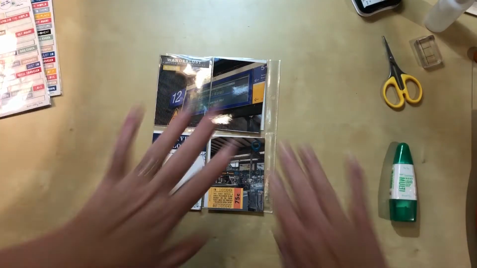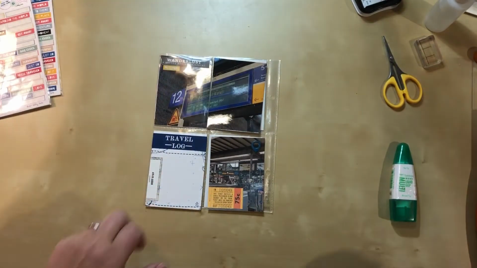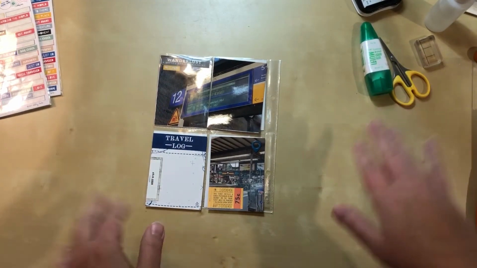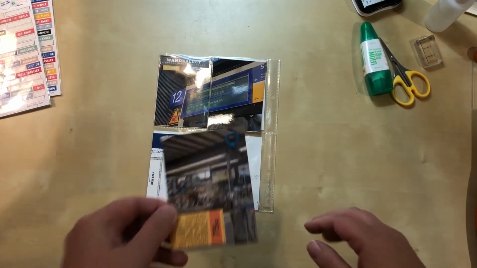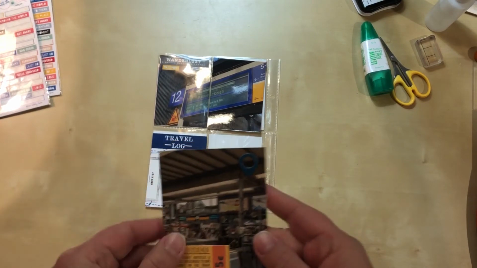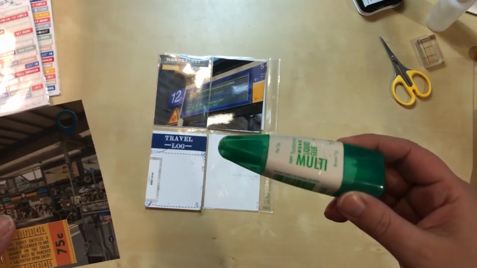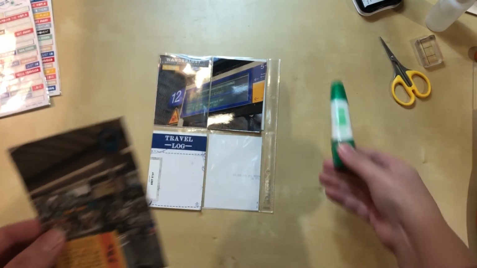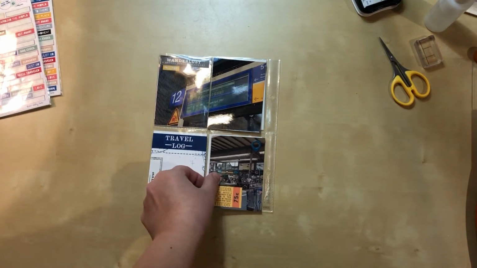When I was off camera, I cleaned up my desk a little bit. I was getting a lot of stuff on here, so now I have a little bit more room to work with again. I also put on the geotag, and you can see I got a little excess glue there, but that's okay because I use this one and it goes on white but dries clear. So it won't show once it's dry.